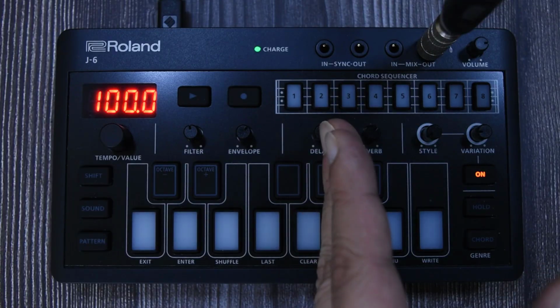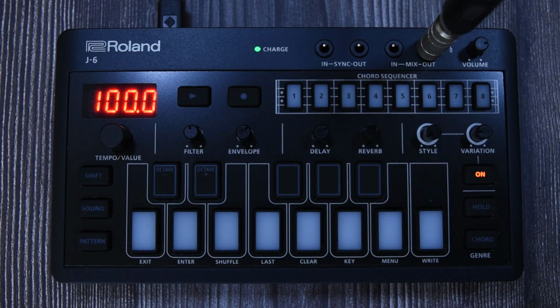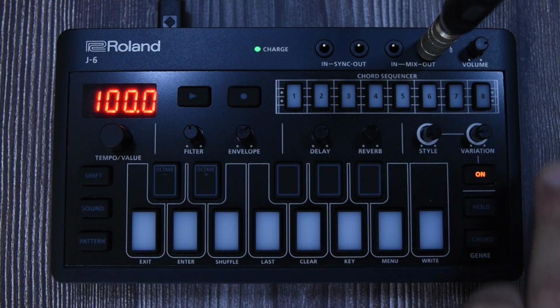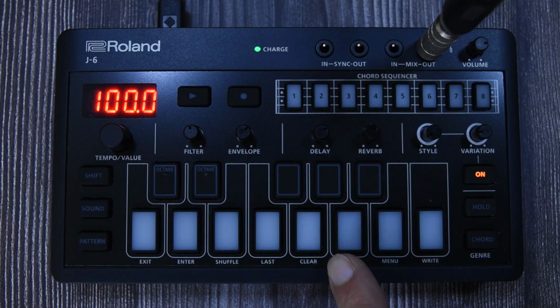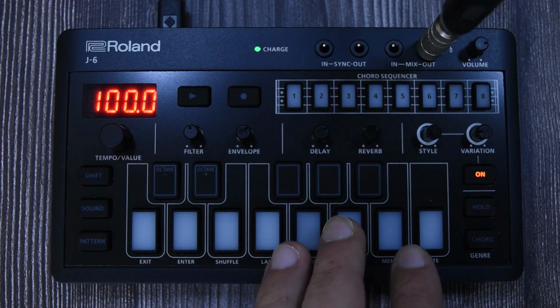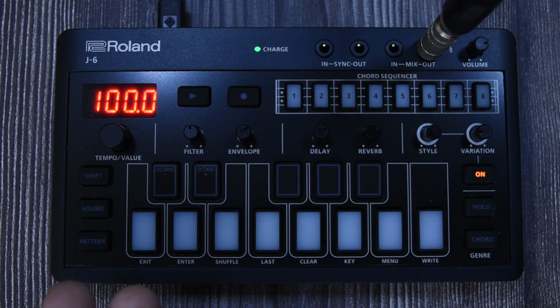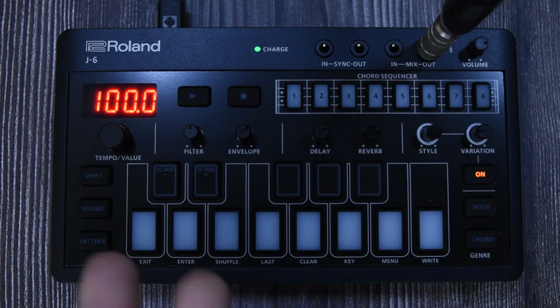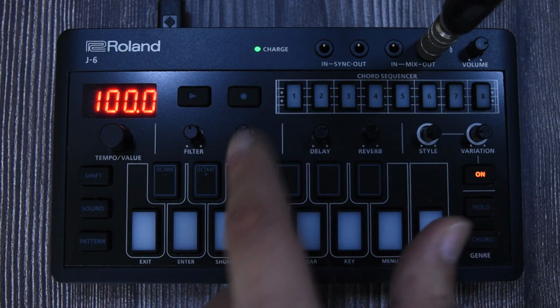So you have 8 different steps. And if you're thinking, oh, all right, so this is an 8-step sequencer, no, it's a 64 steps sequencer, which is pretty powerful. Now, to add a step, you can do it live, or you can do it step by step, like your usual step recording. And this is, I guess, the best way to do it on this device.